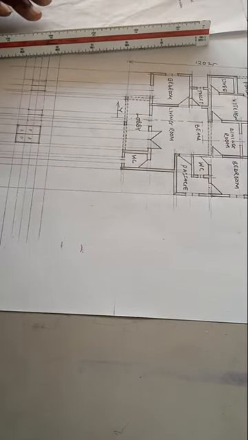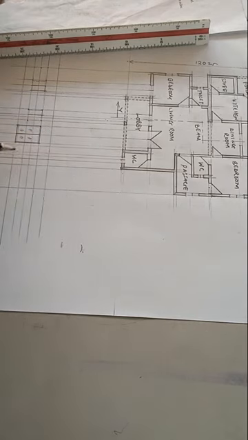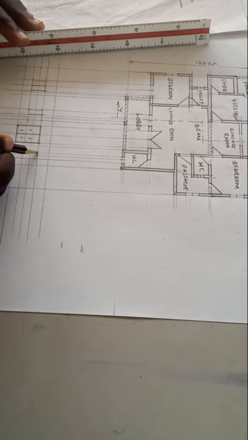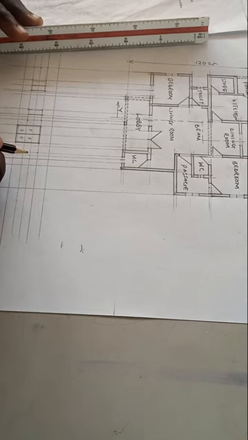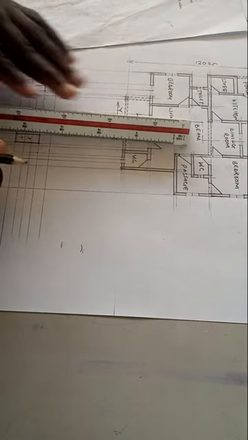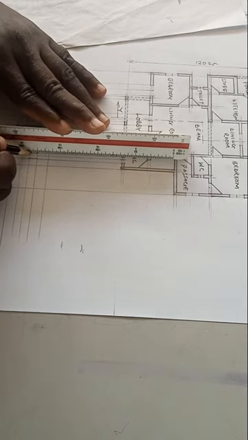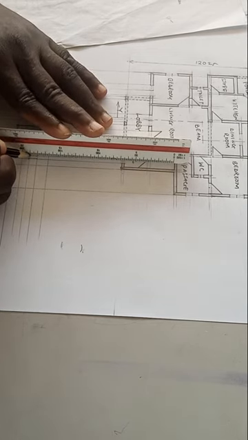So now what else do we see? Then we can see this small window here for the toilet, and this is the height of the window, this to this place. So let us give it thickness, to be very tiny.